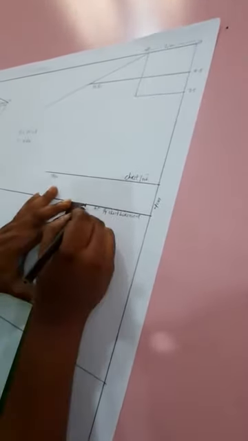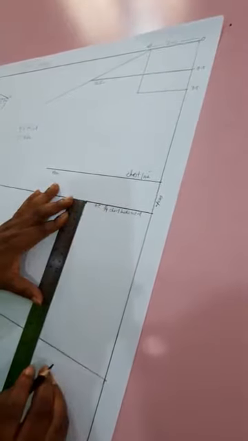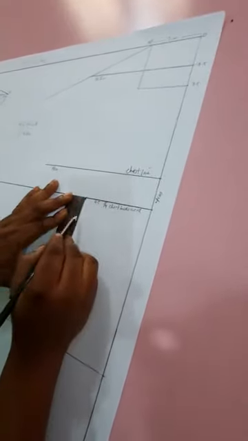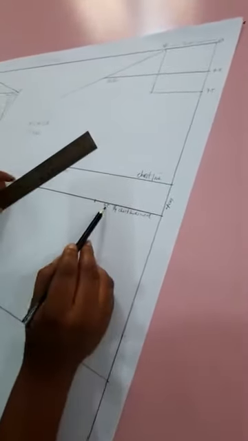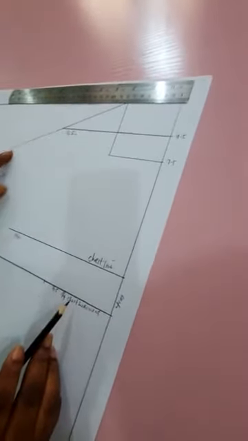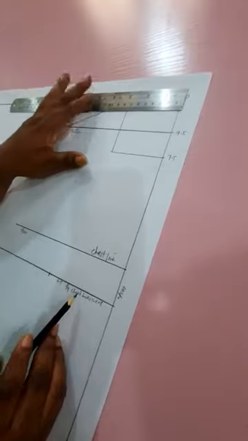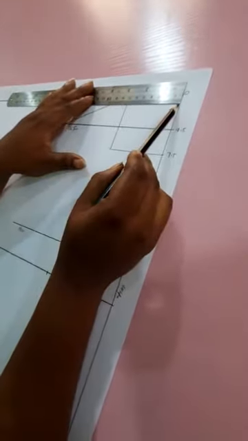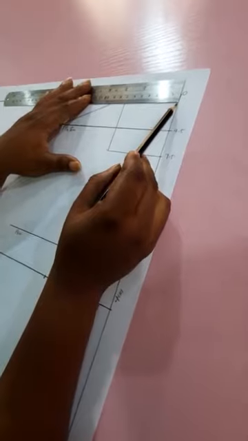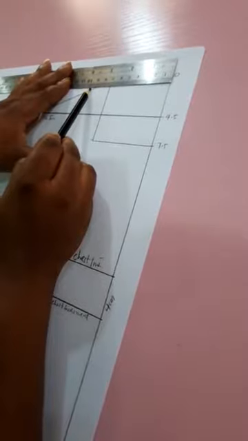Below the bust line, you go down by 2 cm. Then you take the same 9.5 around the shoulder line that we've created. Your ruler will tell you where the 9.5 is. Wherever the 9.5 touches, that is the line.